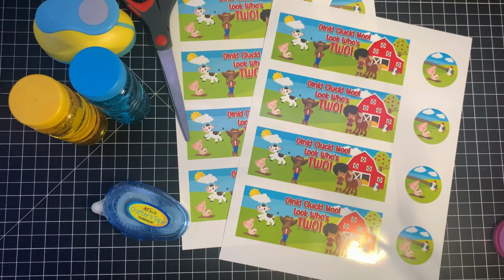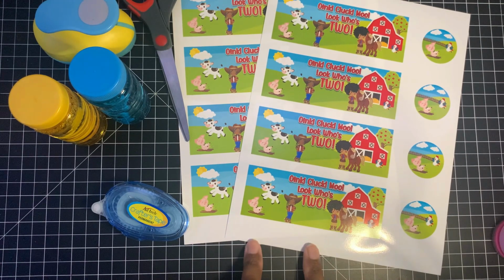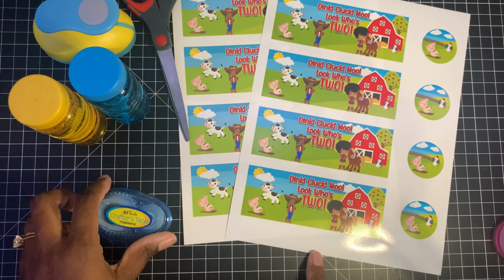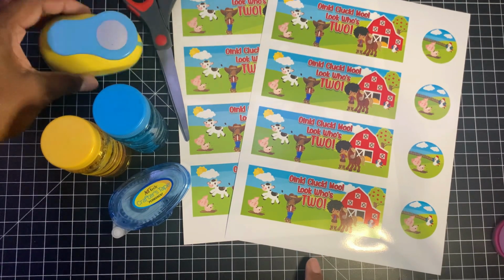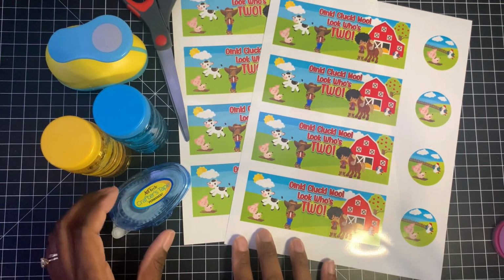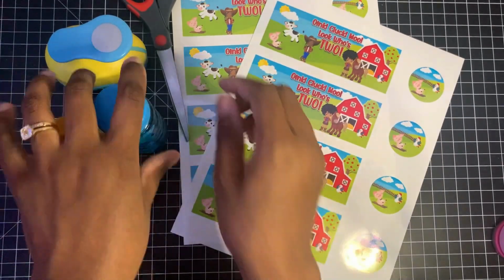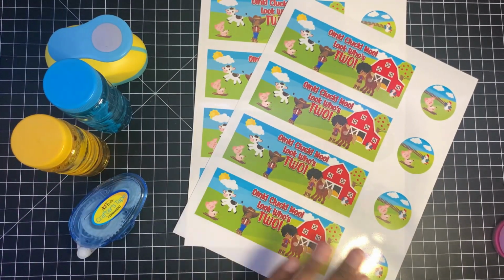Okay, now for assembly. Only thing you're going to need for this is your printed out design, some scissors and double-sided tape, as well as a hole punch, or you can use sticker paper, in which case all you would need is a pair of scissors and your hole punch. Don't forget your bubbles.